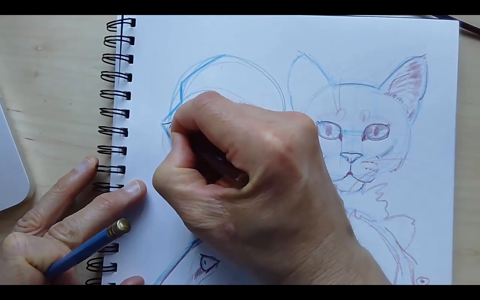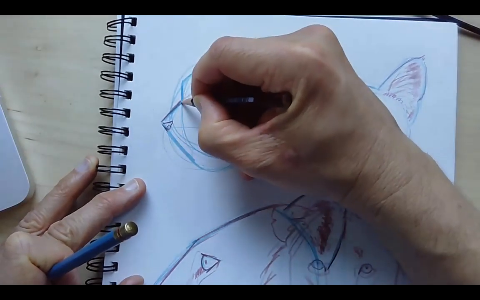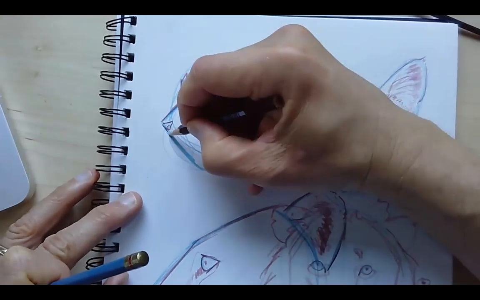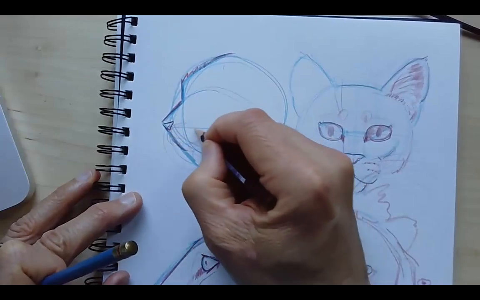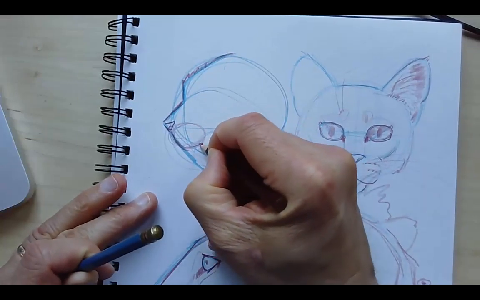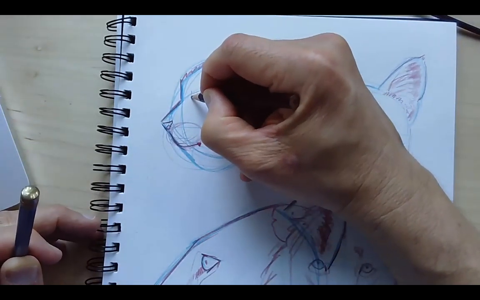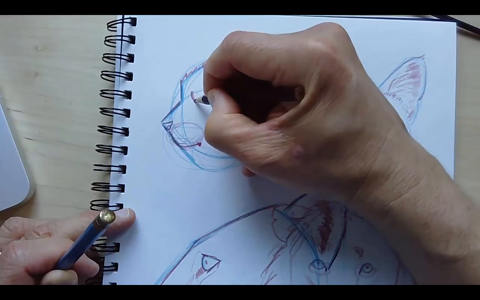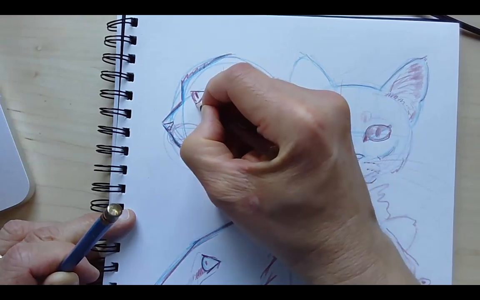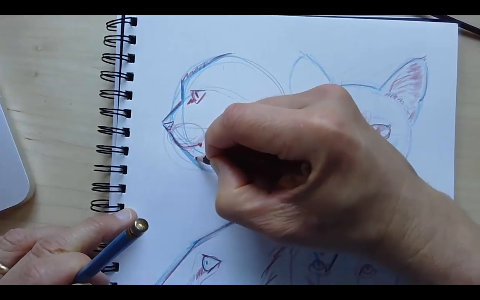So they get a cute little nose, a prominent forehead, little cat cheek here. But you can see the same basic structure as we had with the lion. Little tiny chin.